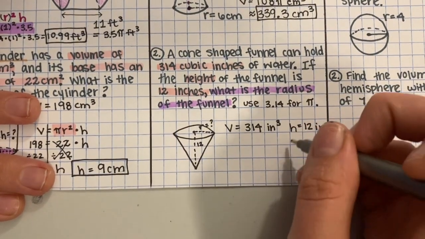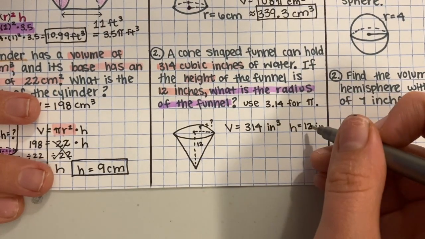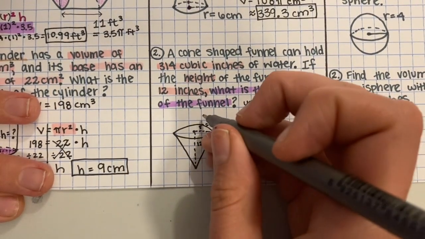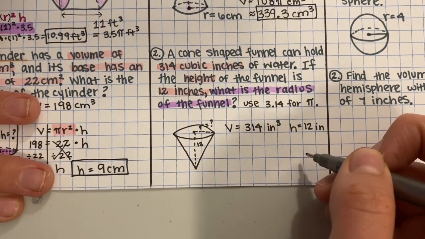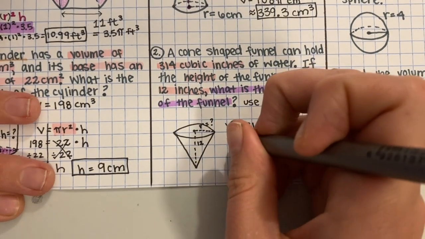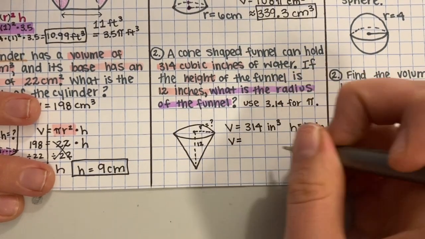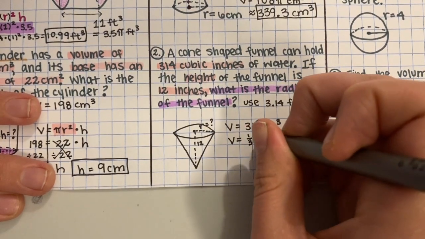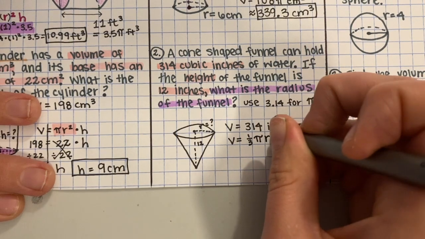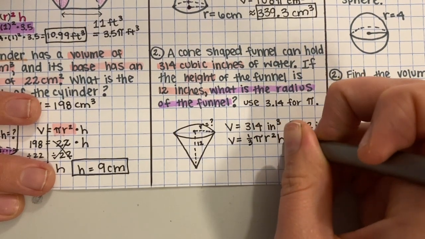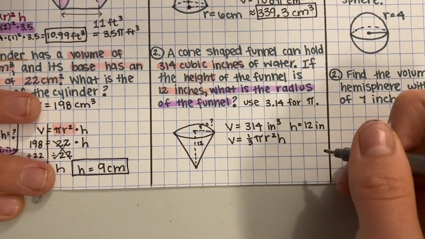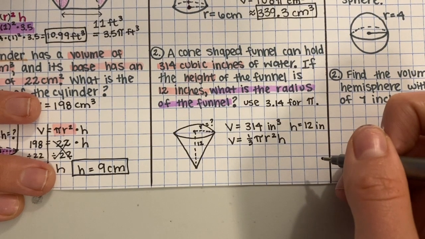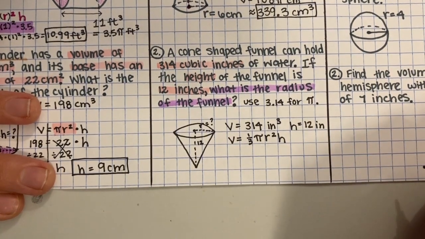I know the volume and the height. I need to know the radius. So first I'm going to write the volume formula. V equals 1/3 pi r squared times height. My next step is going to be to plug in the information that I know.